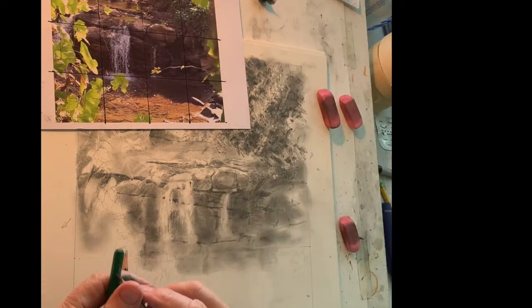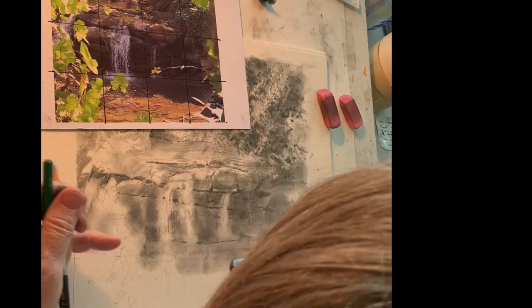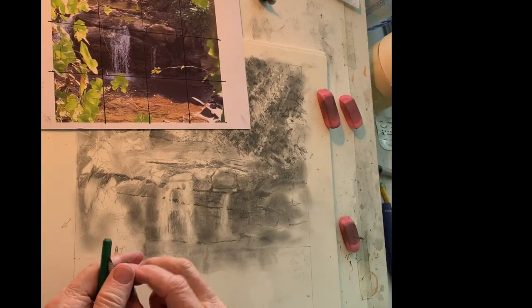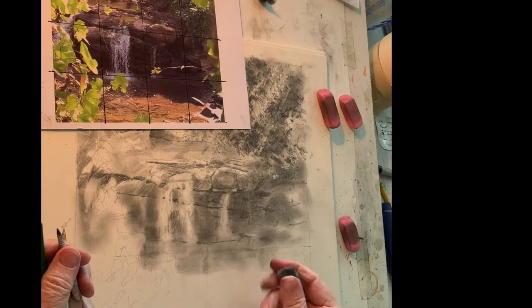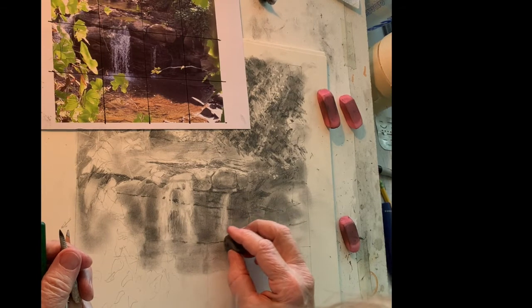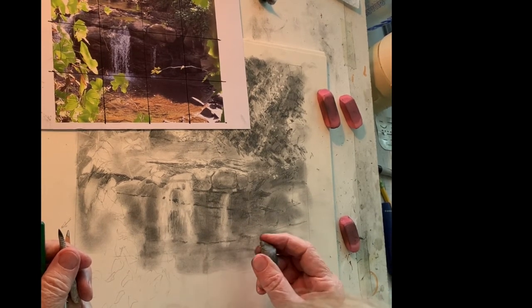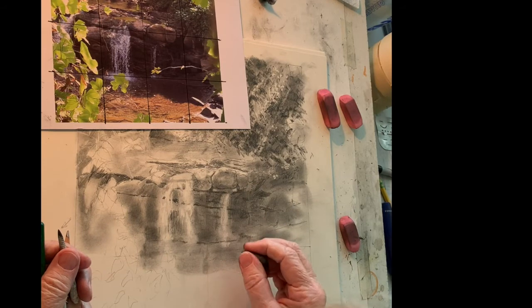Now I want to pick out some of these areas where the water has pooled down at the bottom here. And so this kind of comes down here like this, and it sort of forms a little area where it splashes into the water here.